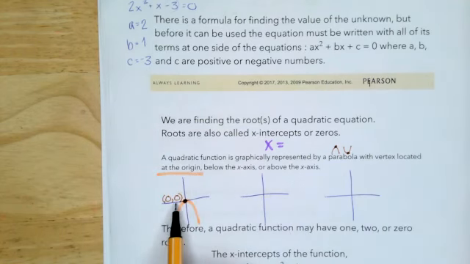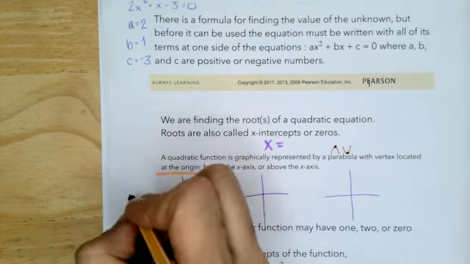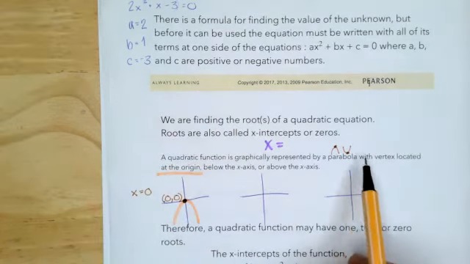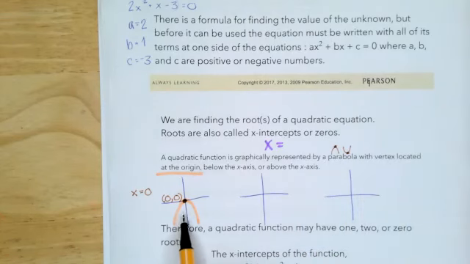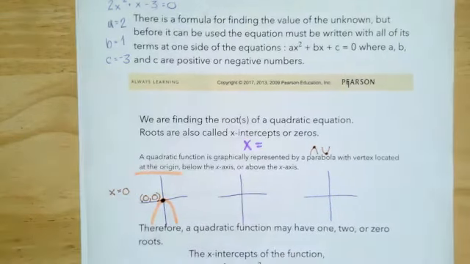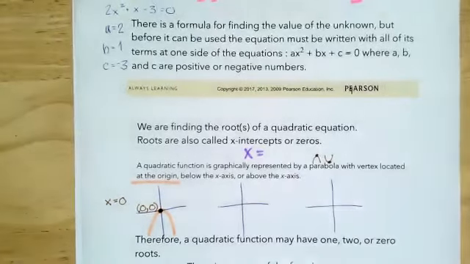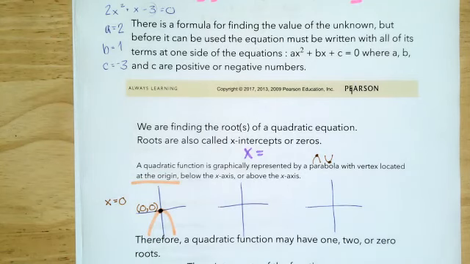Good. So if the vertex is located at the origin, the place it's going to cross the x-axis is at x equals 0. So my answer, if my parabola has a vertex at the origin, my answer for that quadratic equation is x equals 0.